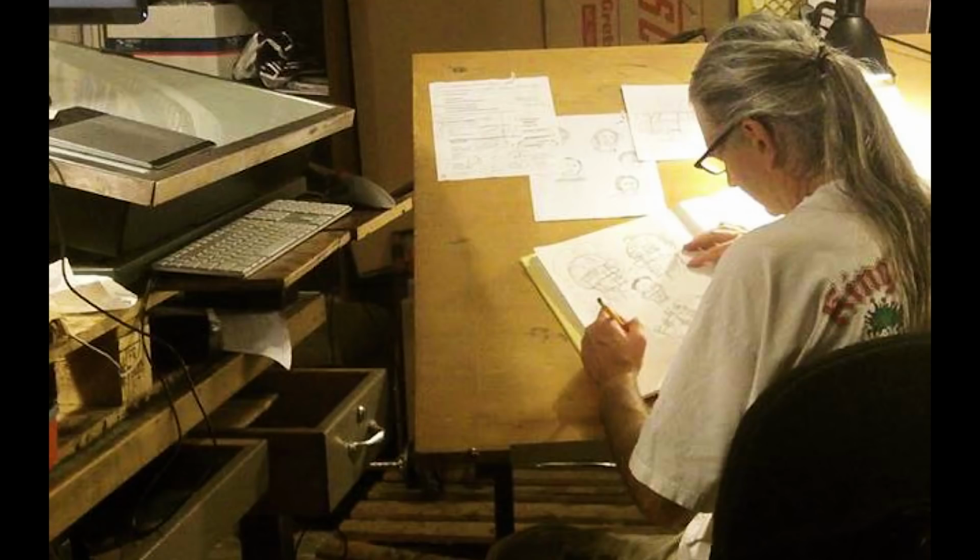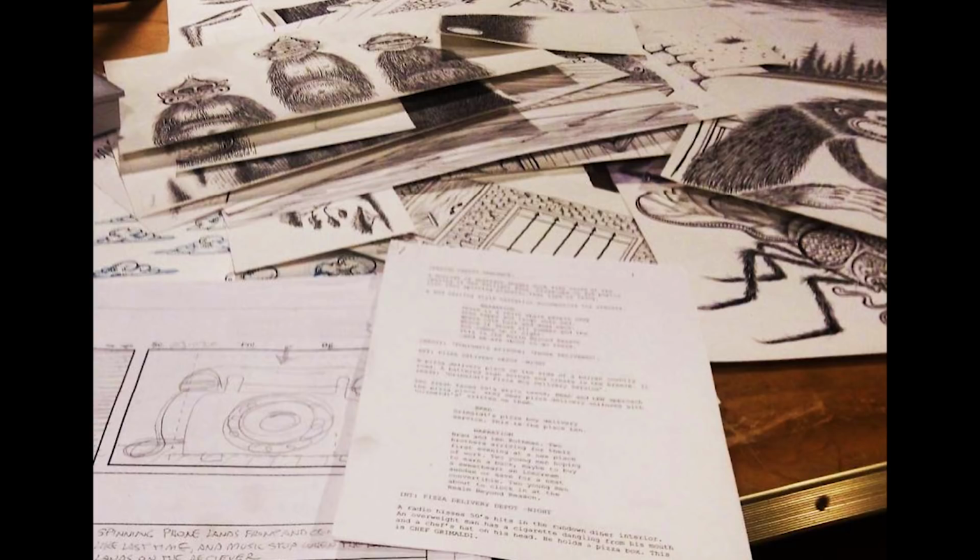I wanted to see how close to hand-drawn artwork that I could make this look, with lots of detail and stuff that you don't normally see in animation. So I draw everything at home in my studio. That's my place where I work. And I drew like a gigantic stack of pen and ink drawings.